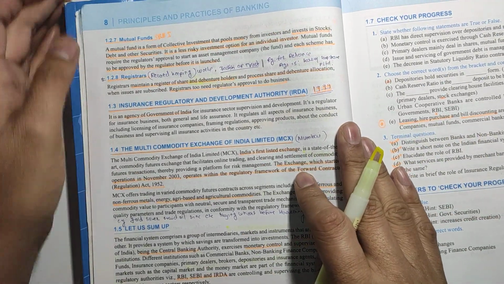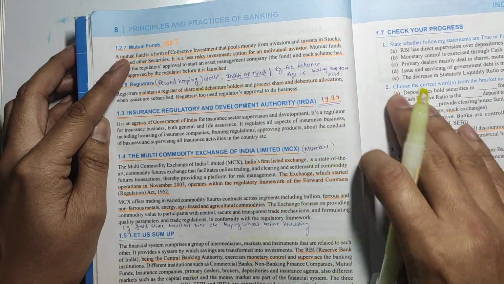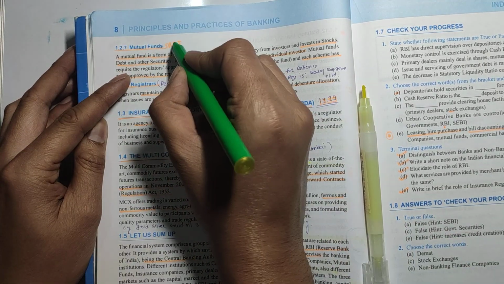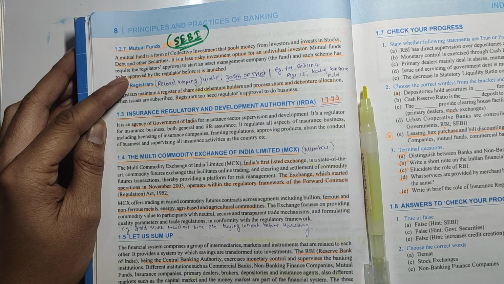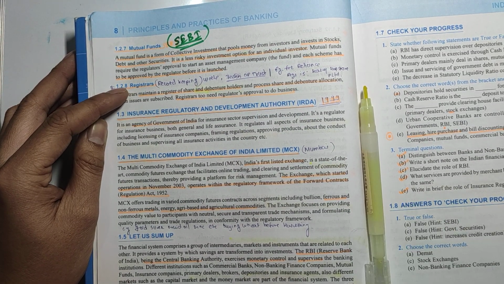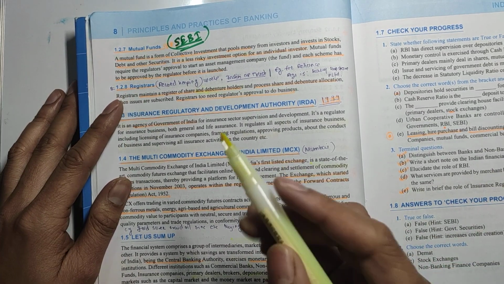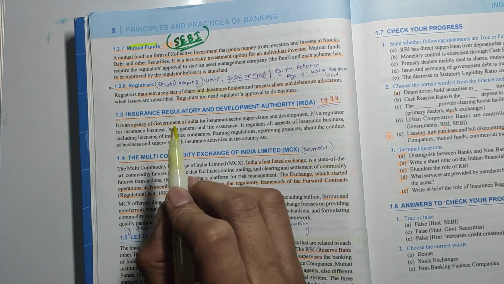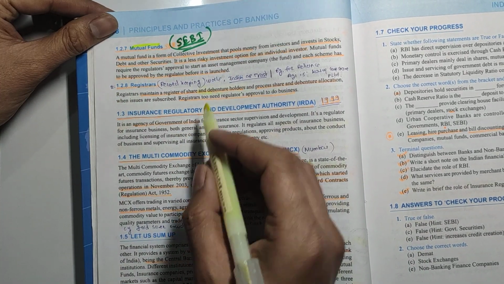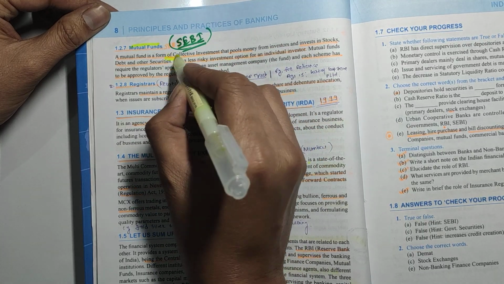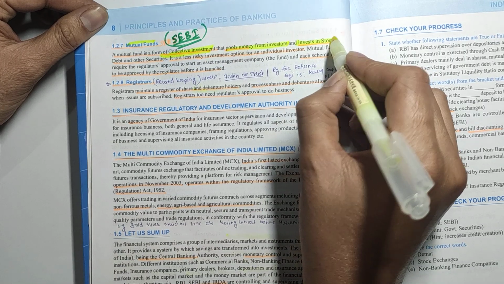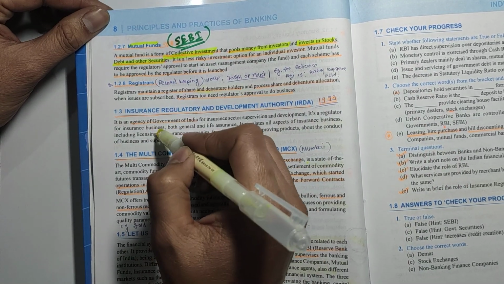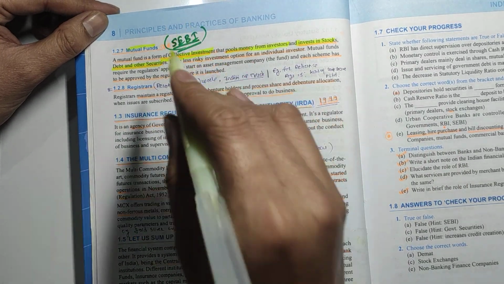Next, see here, what are mutual funds? Mutual funds are also regulated by SEBI. Remember, we are seeing all details about SEBI. See friends, mutual funds are regulated by SEBI. A mutual fund is a form of collective investment. It is nothing but collective investment that pools money from various investors and invests in stocks, debts and other securities. We all know mutual funds are subject to risk.